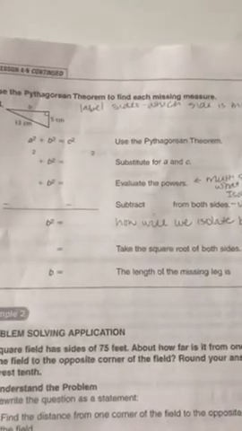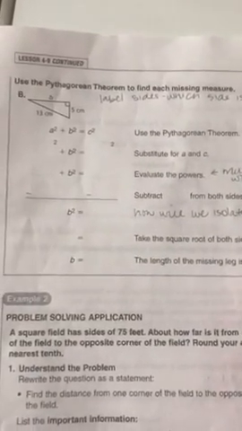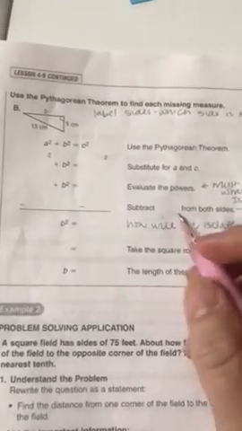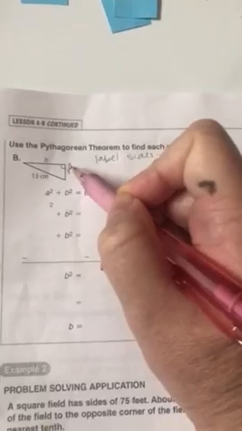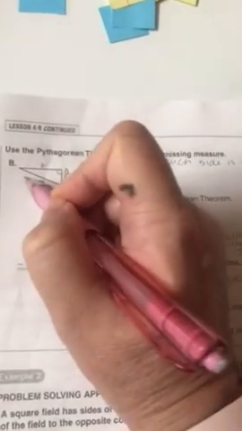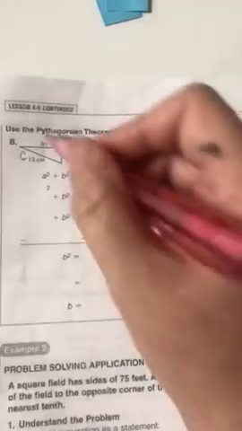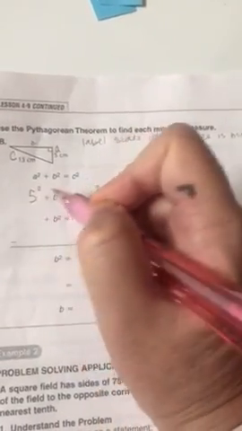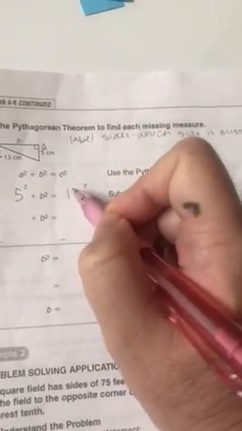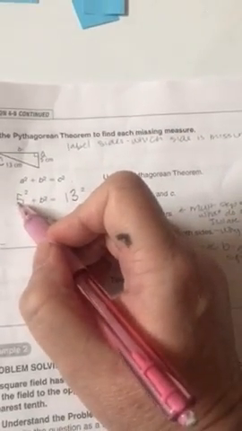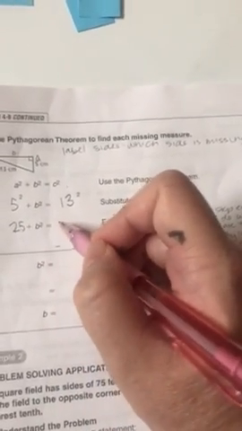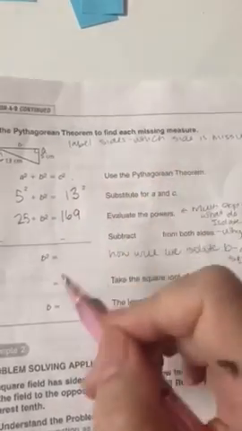Okay, if they need it, go over the next example with them. If students are feeling a little bit more comfortable, maybe you ask them the questions and they give you the answers. So once again, we label side A. Oh, B is already labeled for us, and then we have side C. We substitute those in. First we write the theorem, then we substitute our values. 5 squared plus b squared equals 13 squared. Evaluate the powers. 5 squared is 25 plus b squared equals 13 squared, which is 169.